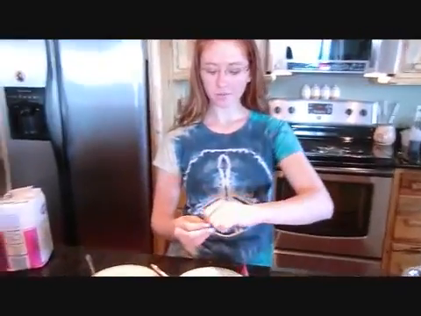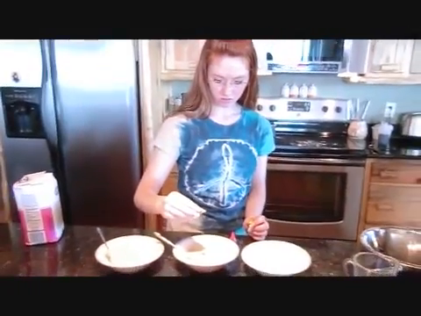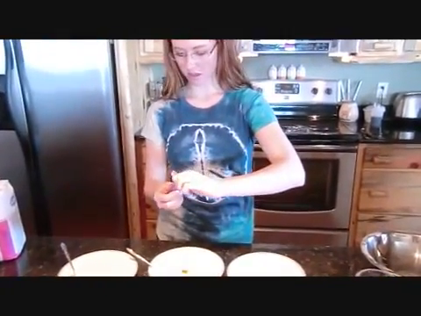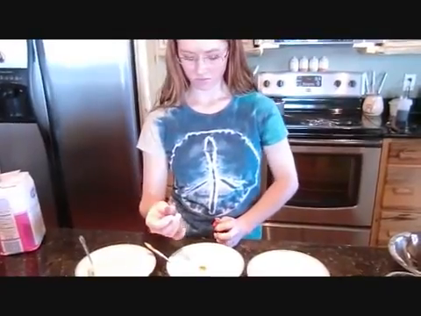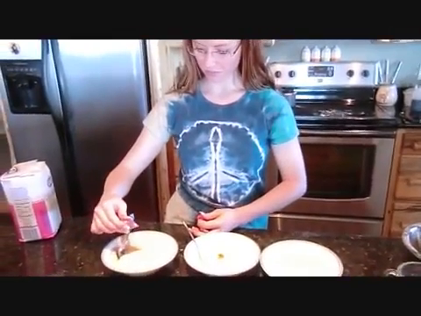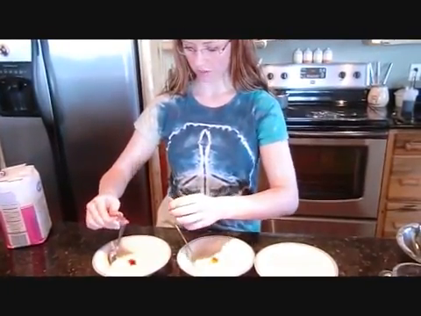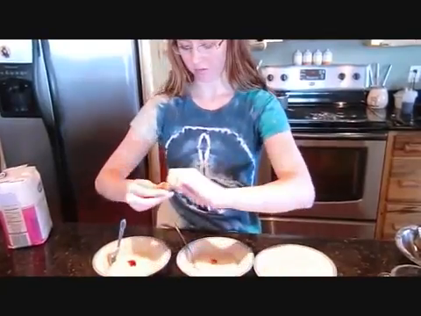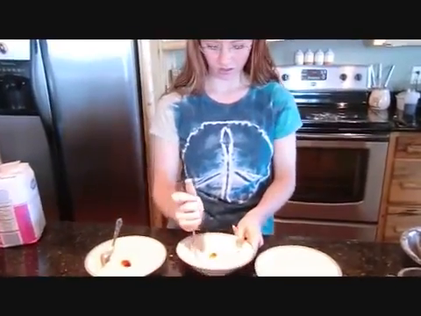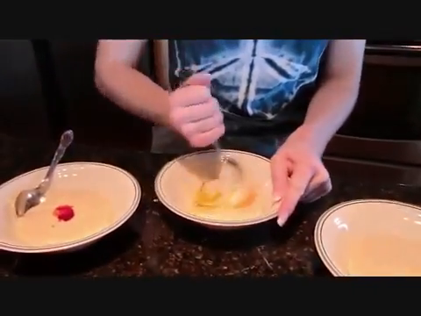Okay, I'm going to add the food coloring right now, 2 to 3 drops of yellow in this one. And then to make orange in this one, so I'm going to do 2 drops of red. 3 actually, and then 2 of yellow, and this will be the center part of the candy corn.